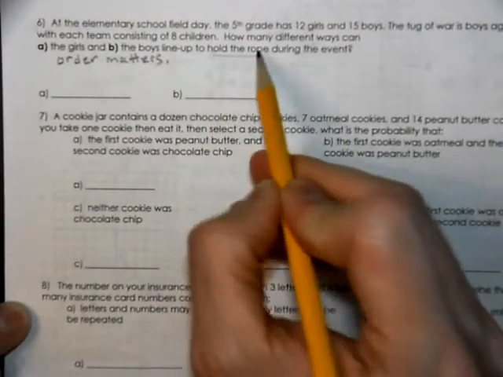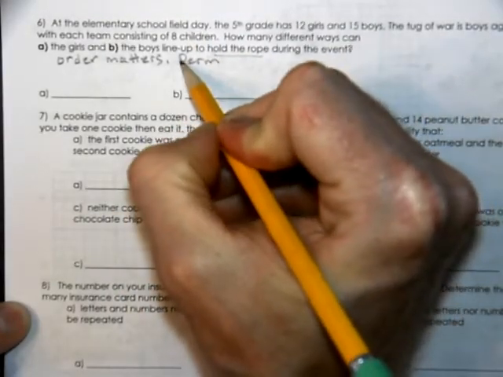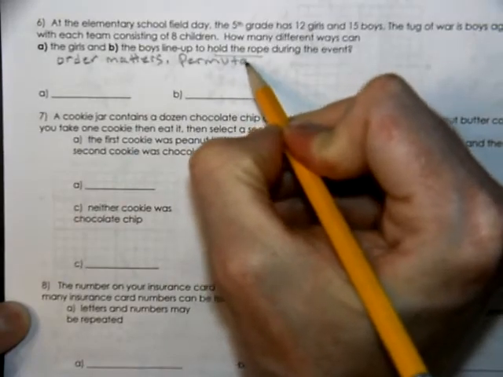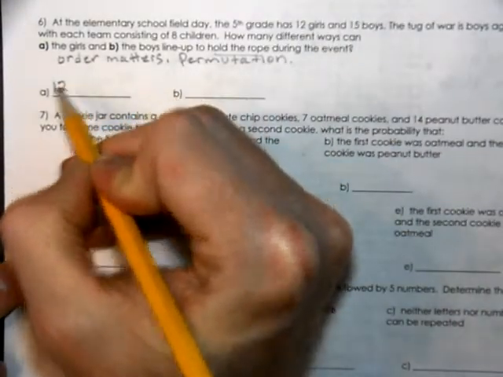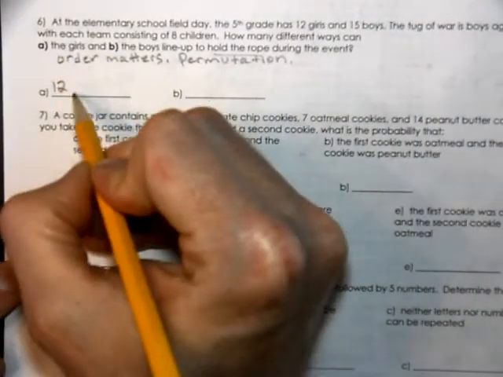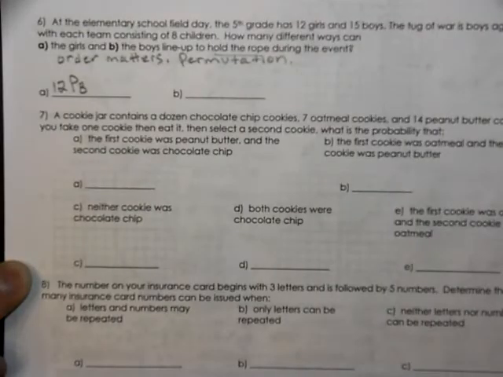So in this case, we would say order matters because we're trying to hold the rope. That's an arrangement. So these are permutations. So we have 12 girls, and we're going to choose 8 of them.